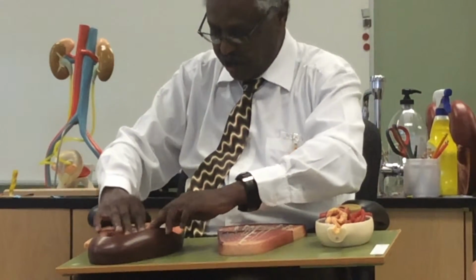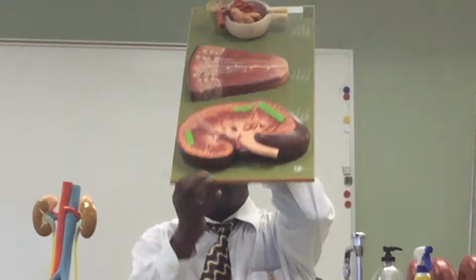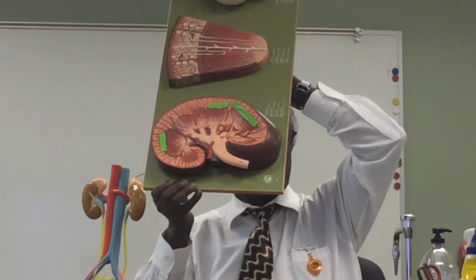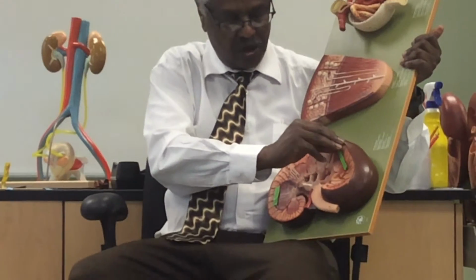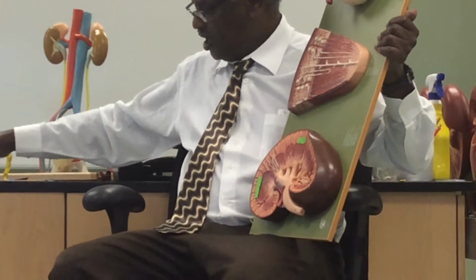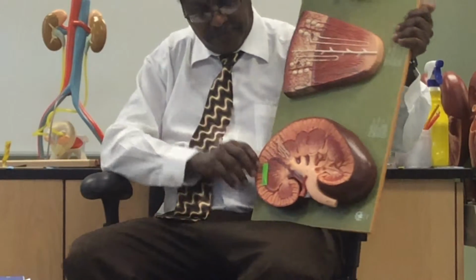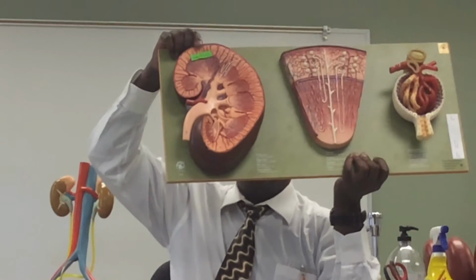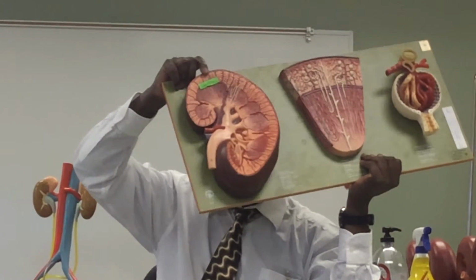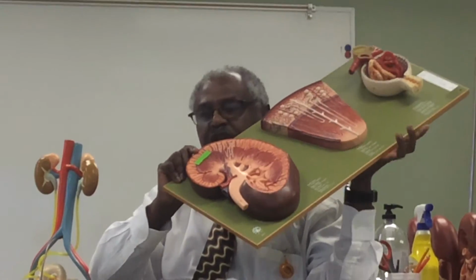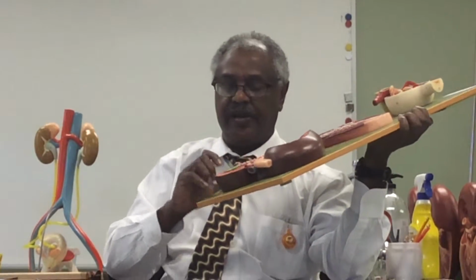When they arch over the pyramids like that, what we have is the arcuate arteries and veins. And the only place where an arcuate vein is shown in this model is right here. So when the label is here, make sure you read it, whether it is the red arcuate artery or the blue arcuate vein.